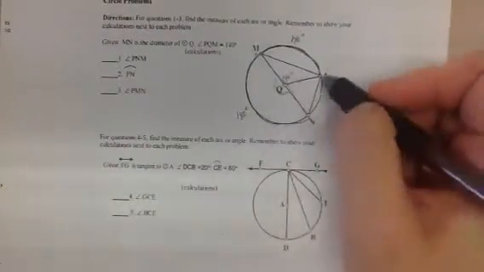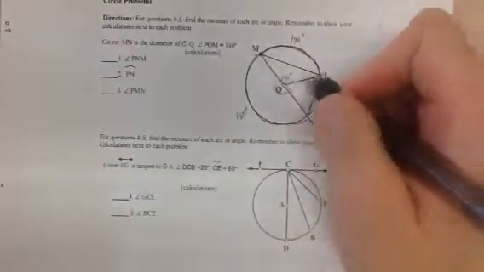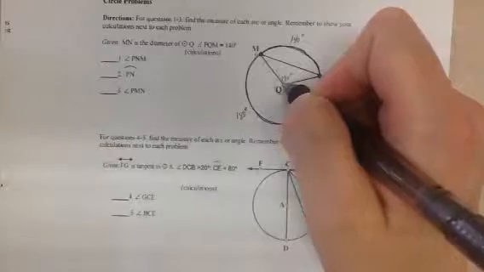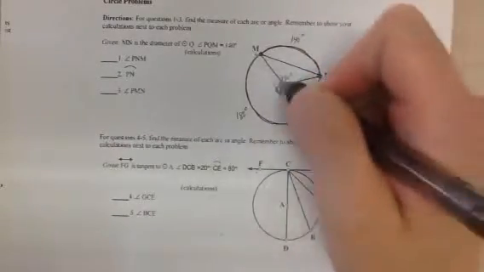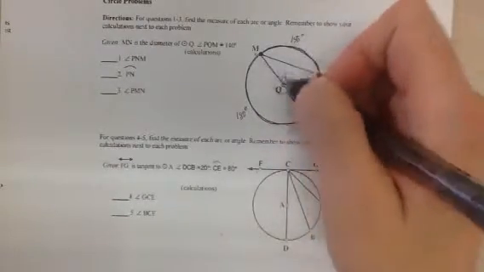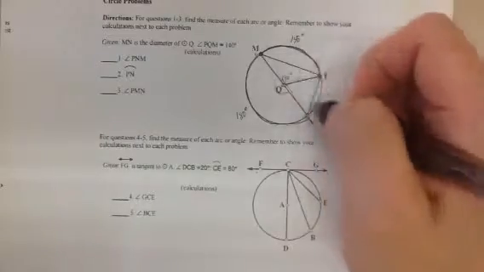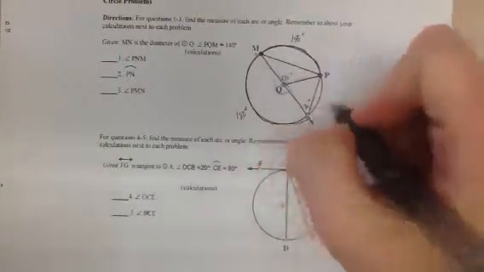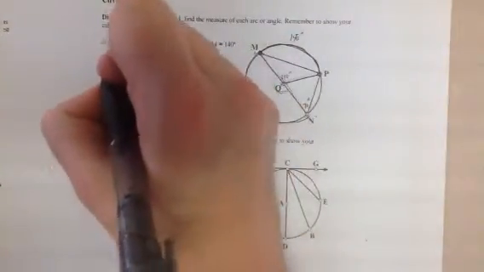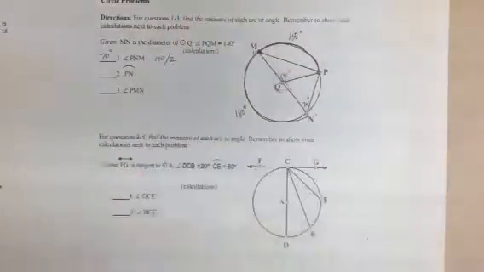PNM is. Now notice PNM intercepts the same arc as PQM, but it's an inscribed angle instead of a central angle. And what we learned on Friday was that inscribed angles have half the measure. So central angles are equal measure, inscribed angles are half the measure of the arc that they intercept. So this is a 70-degree angle, and we know that because it's 140 divided by 2.